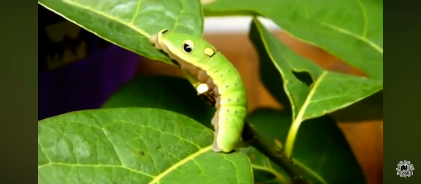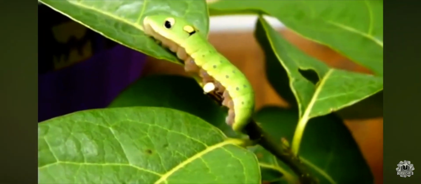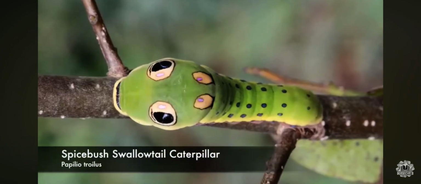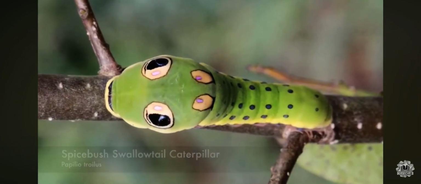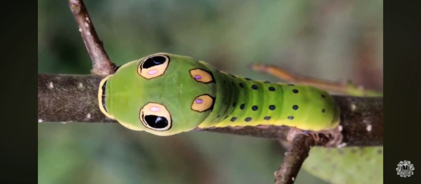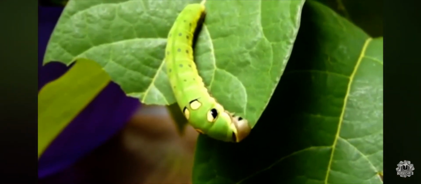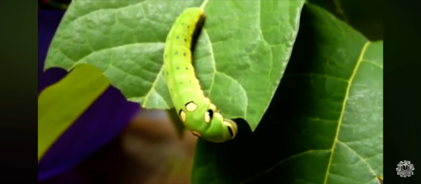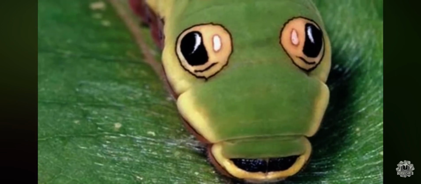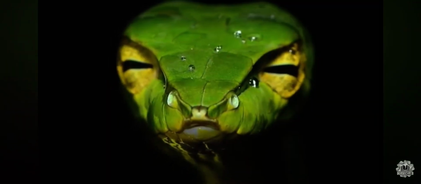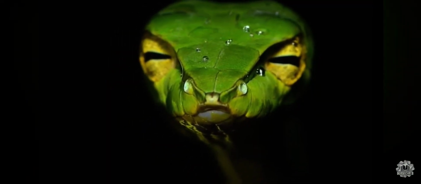One special creature that makes use of both mimicry and behavior in order to protect itself is the spicebush swallowtail caterpillar. This caterpillar hatches from eggs that are laid on the sassafras tree. As it feeds and grows, this uniquely adorned caterpillar develops precisely arranged yellow, black, and white spots that look incredibly similar to the eyes of the green vine snake.